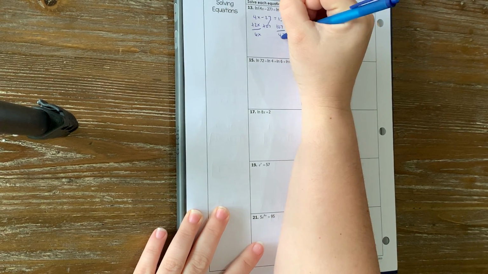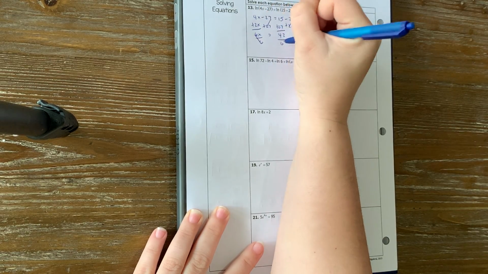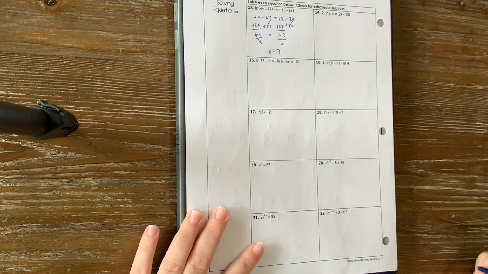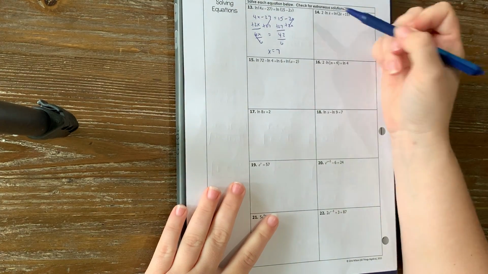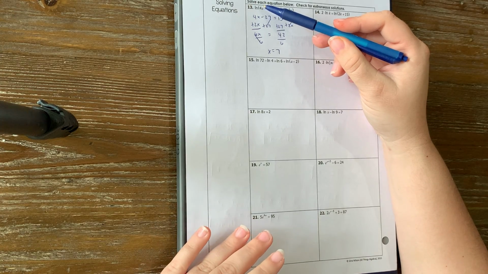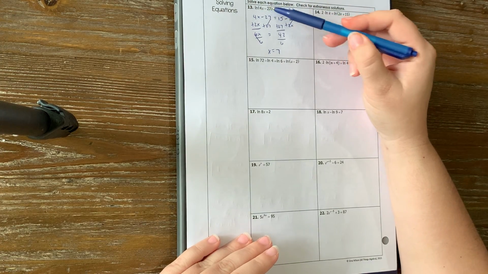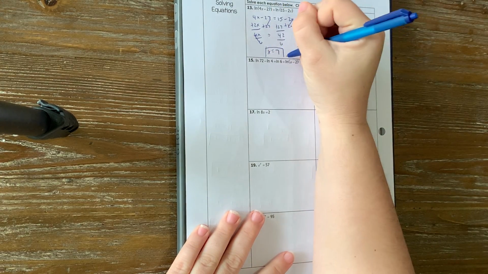And we have 42. Divide by 6, and x equals 7. So then we want to see if we have an extraneous solution. So just plug that back in and see what it equals. Well, you plug that in, and it's going to work on both sides because both of these numbers are going to be equal to the same thing. So x equals 7 is correct.